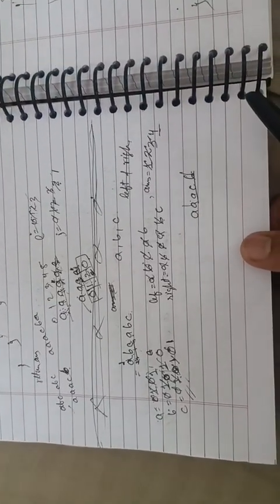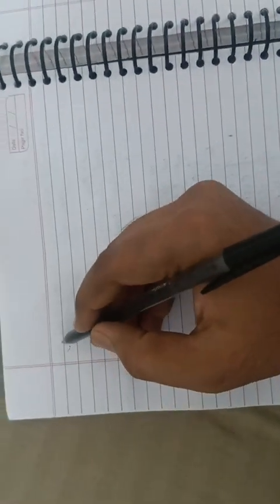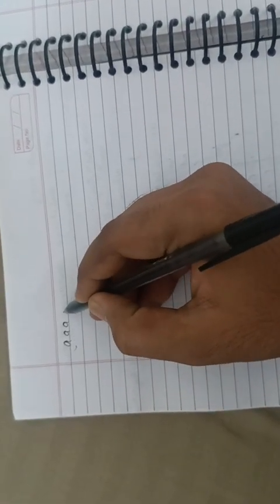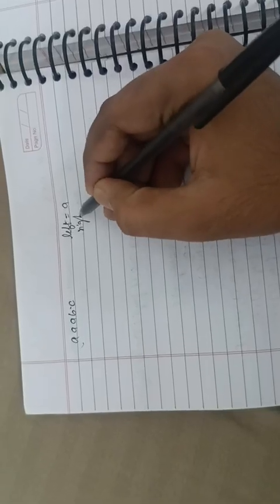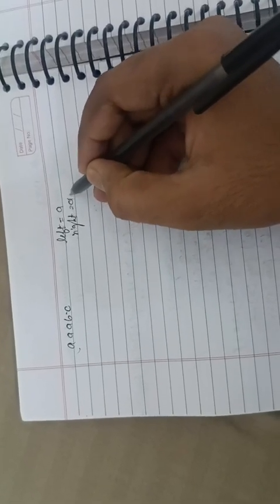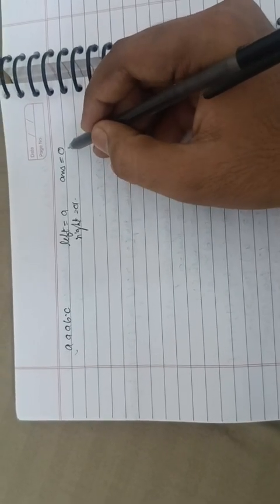Now we will take another test case, A, B, C. In this, let's take again the left pointer pointing to A, and the right pointer pointing to A only. There will be an answer variable or answer counter. Let's take it as answer, and it will initially be 0.